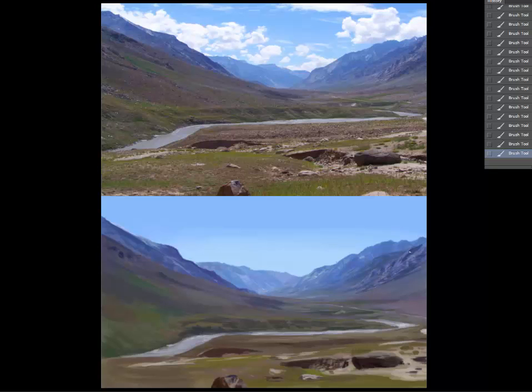You have to see it from a different angle to really judge your work. So flipping your canvas is really something good to do.